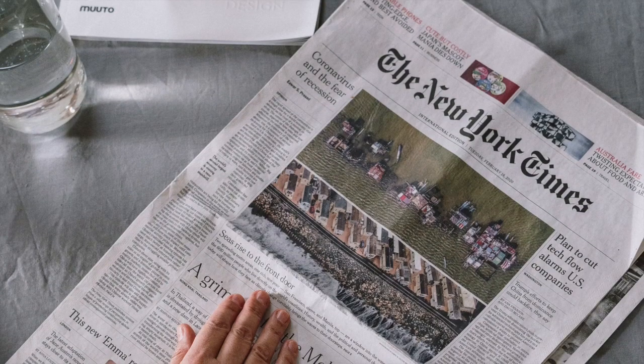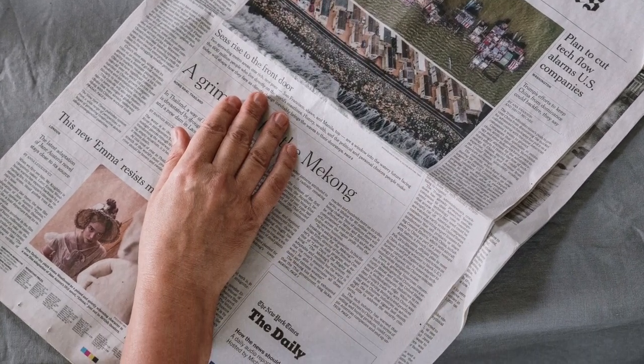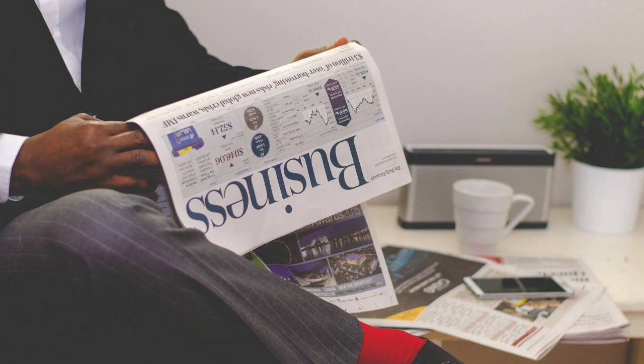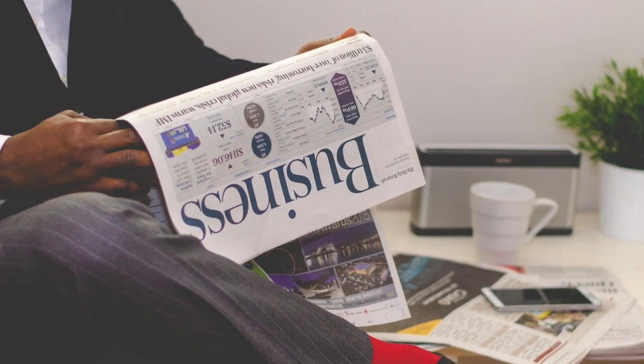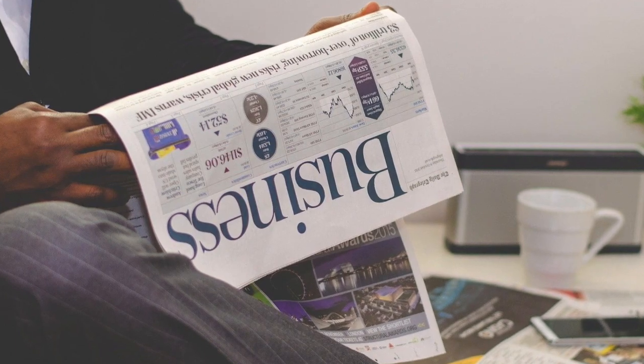However, these aren't the only ways to spot fake news. One of the best ways is to do something called cross-referencing. This means that you look at one piece of information, let's say something you read in a news article, then you look in other news articles and see if they're saying the same thing.